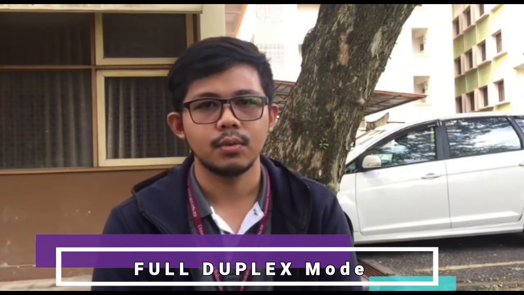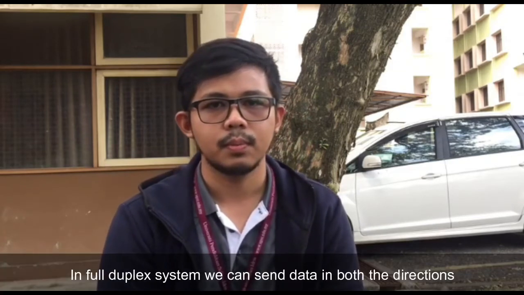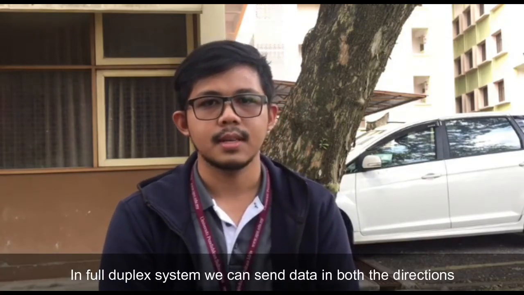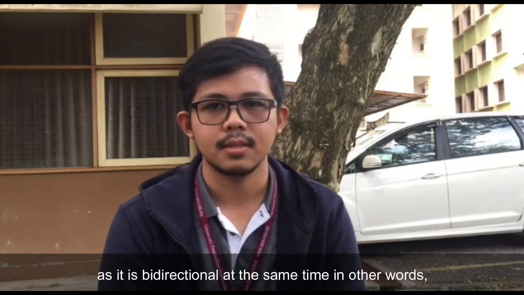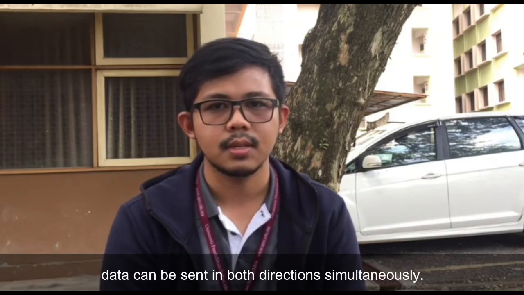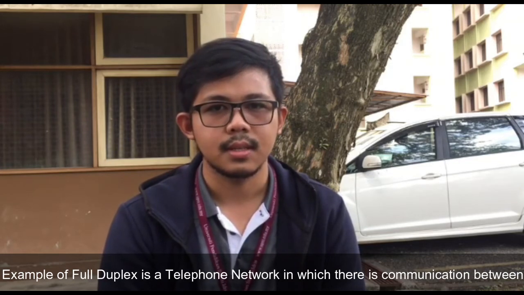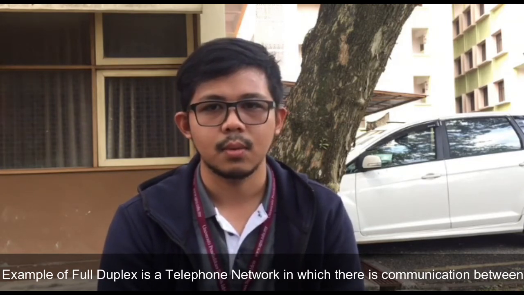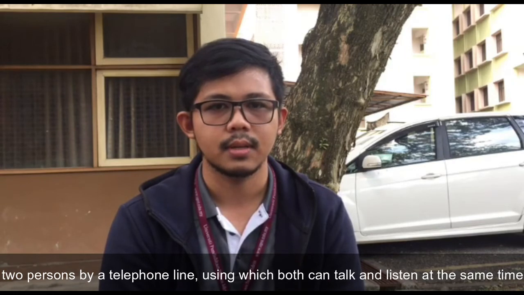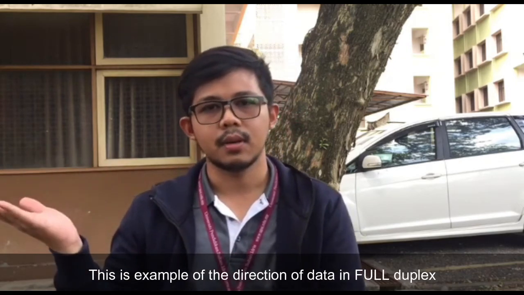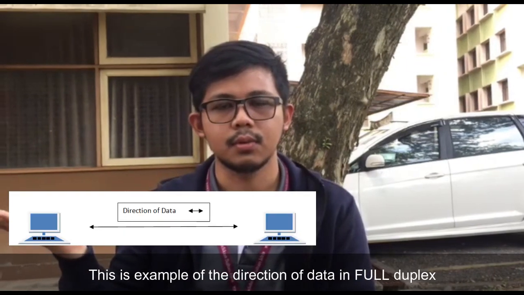Lastly is full duplex mode. In a full duplex system, we can send data in both directions as it is bidirectional at the same time. In other words, data can be sent in both directions simultaneously. An example of full duplex is a telephone network in which there is communication between two persons by a telephone line, using which both can talk and listen at the same time. This is an example of the direction of data in full duplex.